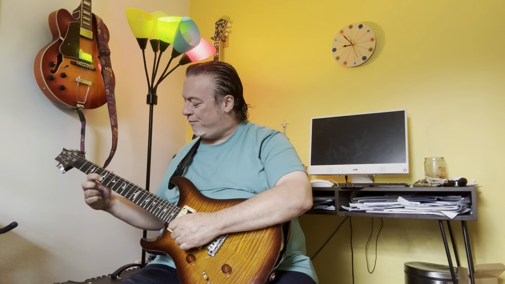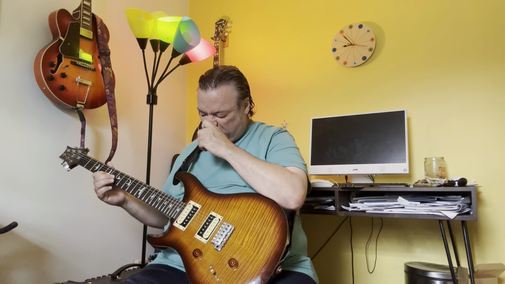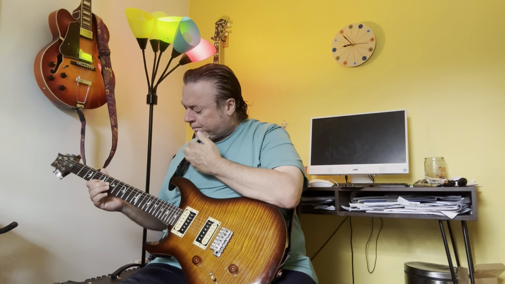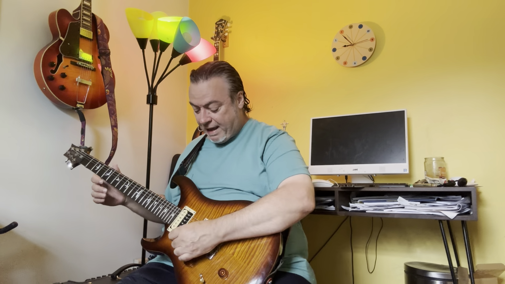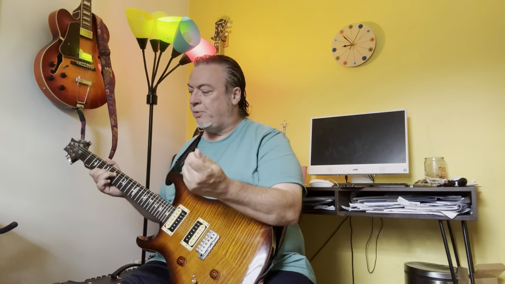So we have 5, 6, 7. And I leave the high E string open when I play that A. So if I'm going to play, for instance, Jack and Diane.